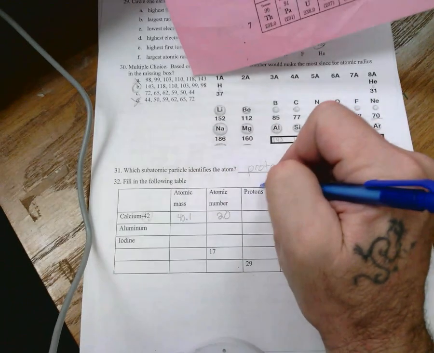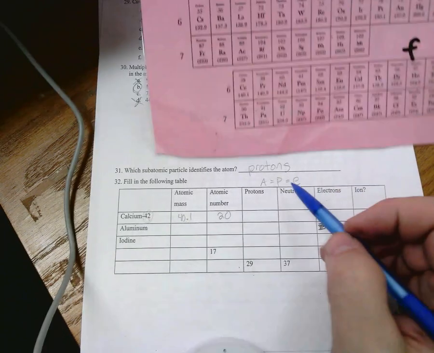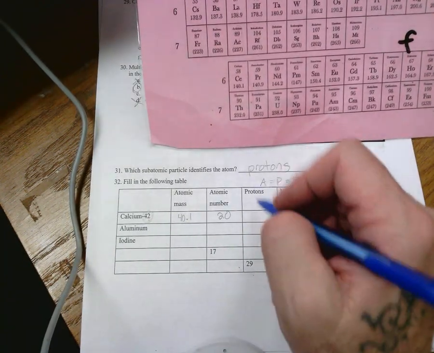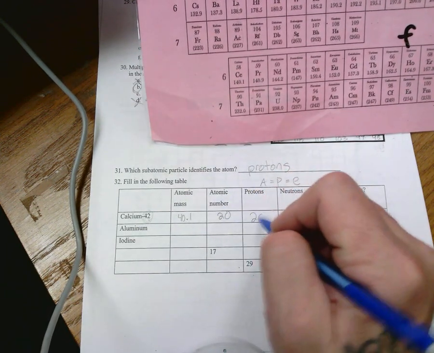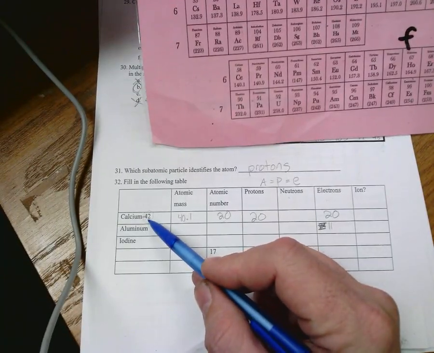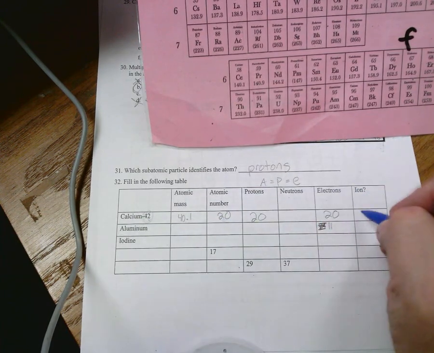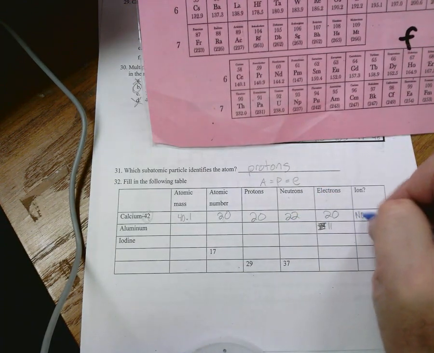Remember, A equals P equals E in a neutral atom. Since they didn't tell me anything about electrons, I have to assume this is a neutral atom. So A equals P equals E. And the number of neutrons: I have a mass number of 42 minus 20 protons equals 22 neutrons. No, it is not an ion. It is an isotope.